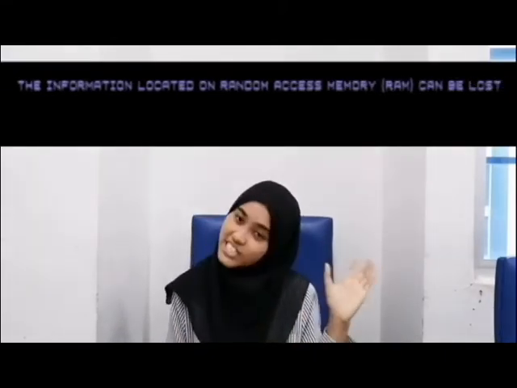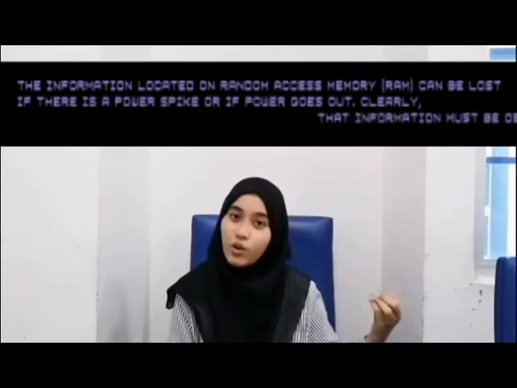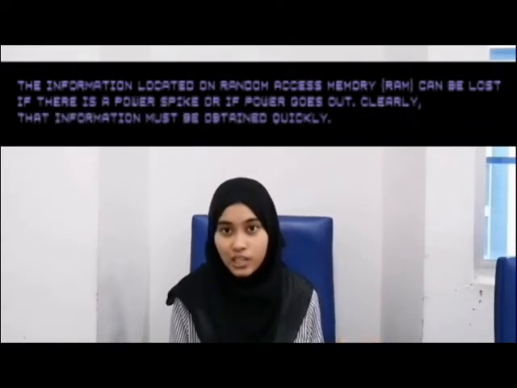Those items are located in the network. When an item is located in the network, it is easily lost. The examiner must acquire the data quickly before they lose the data.